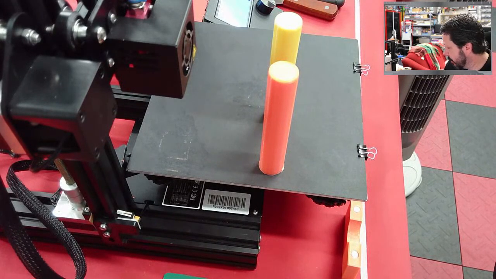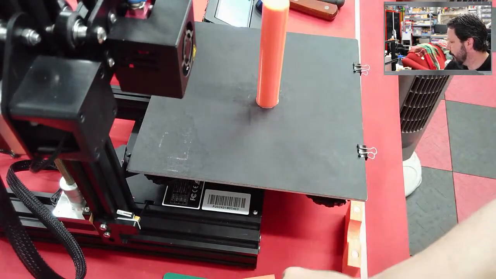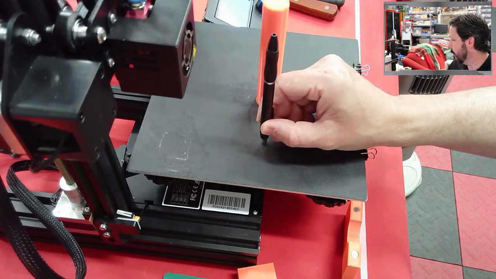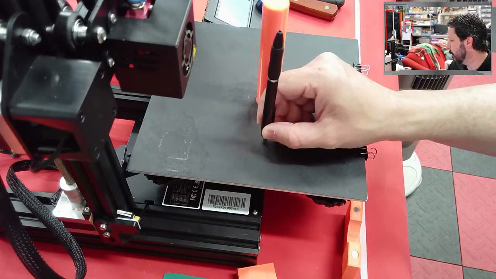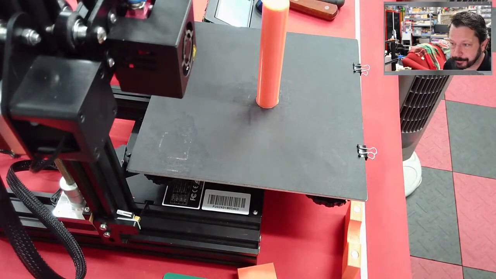Another thing you can do, if you don't want to print two of them, is print a sacrificial thing, so literally just a column over to the side that you don't want at all, but it's the thin column that makes the print head move away.